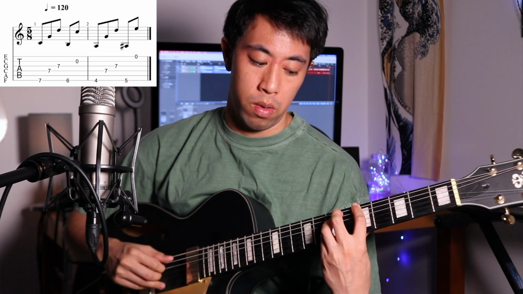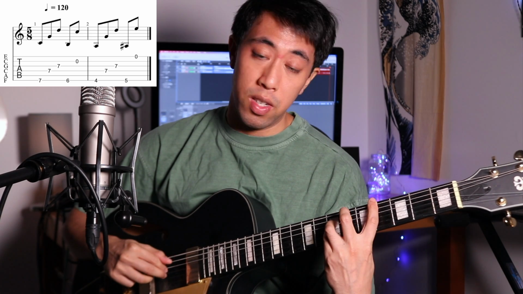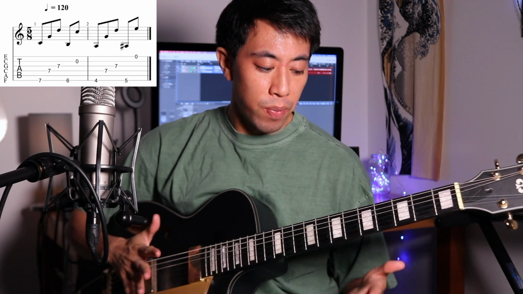Now this is the exact same picking pattern, but with bass note shifting here. So this already makes things sound a lot more complex. Now we could do the same thing with the upper notes.